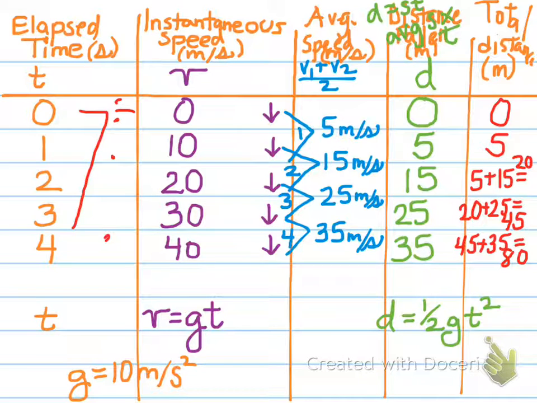I'm just checking this right now. 0.5 for 1/2 times 10 times 3 squared. So 3 squared is 9, times 10 is 90, divided by 2 is 45. And notice, I have 45.